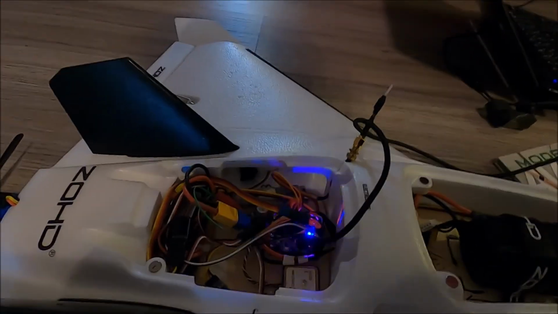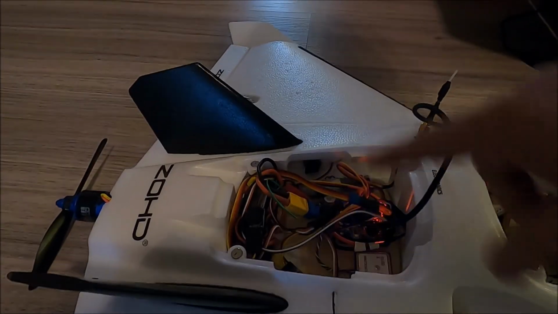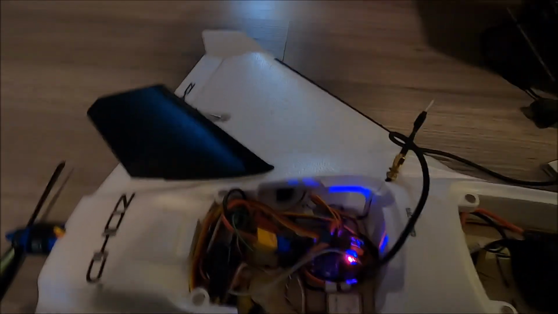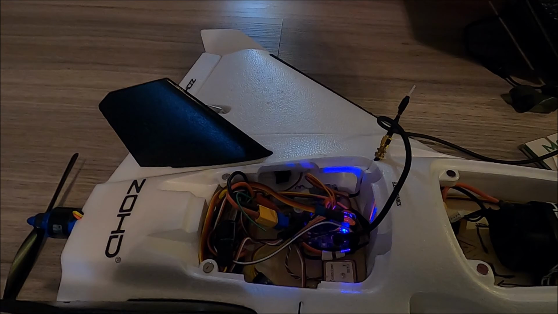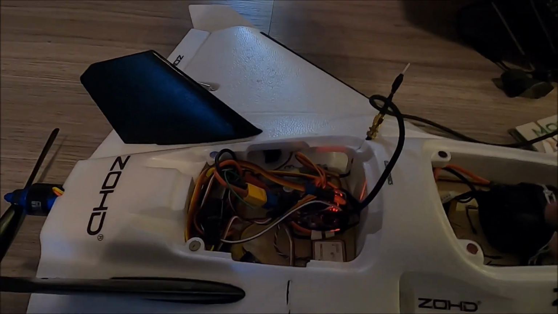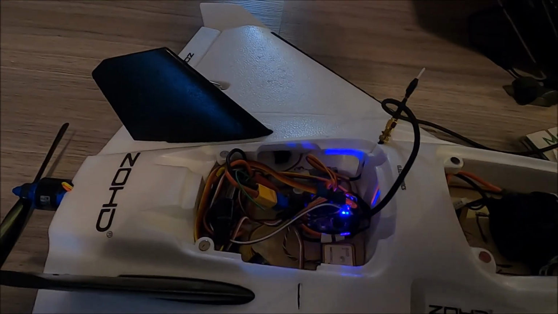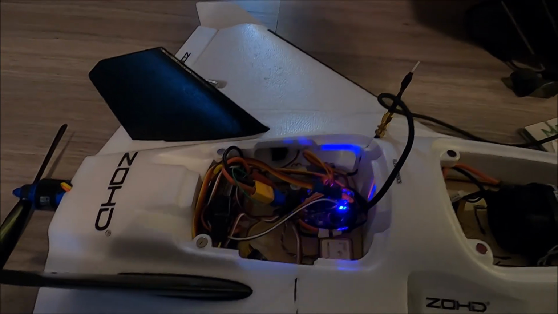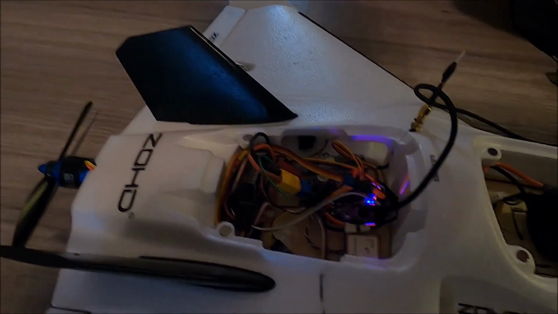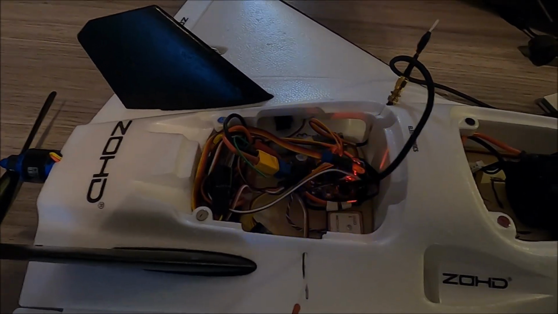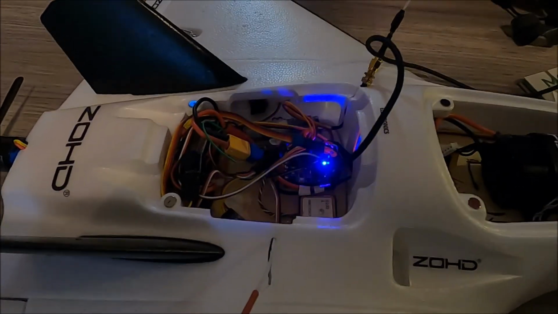So now I have a clean video when I throttle up. Before, the OSD would disappear when I throttled up, and it was a mess. Now it looks a lot better.